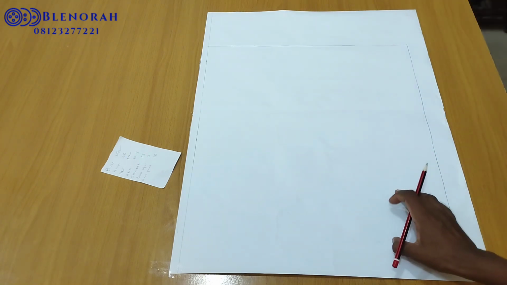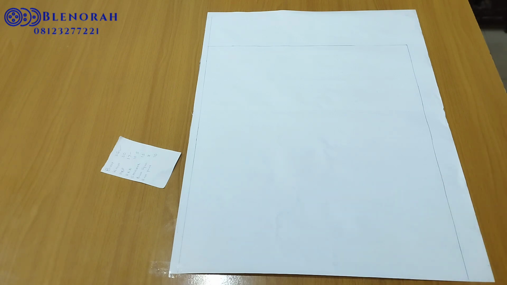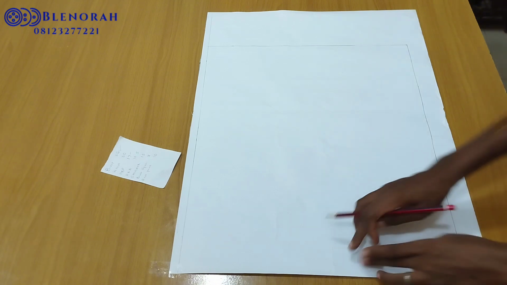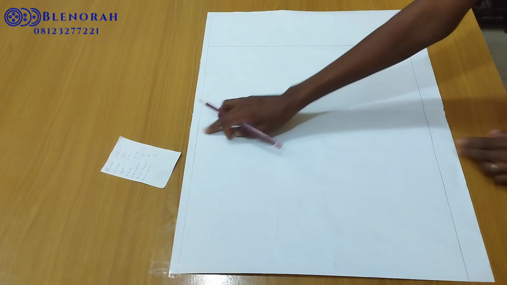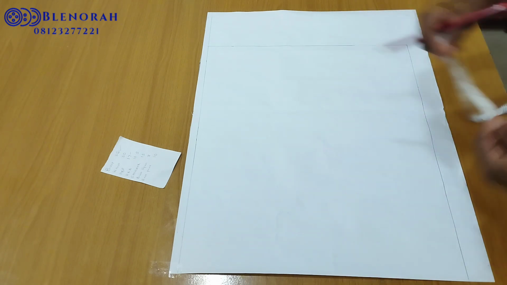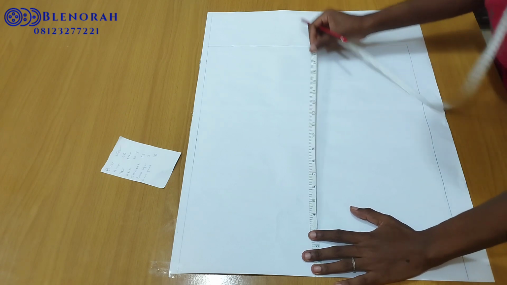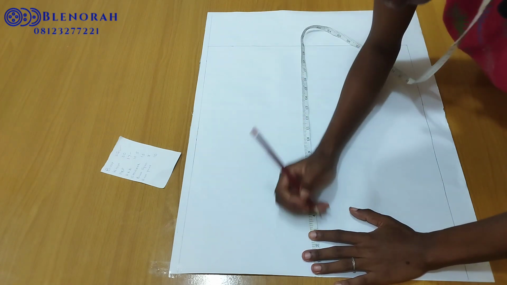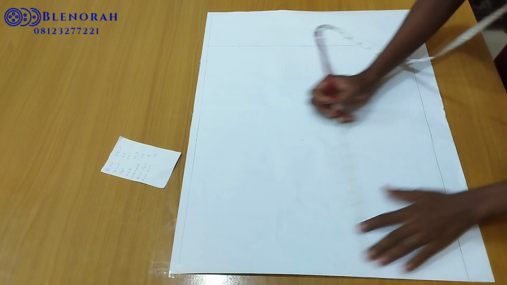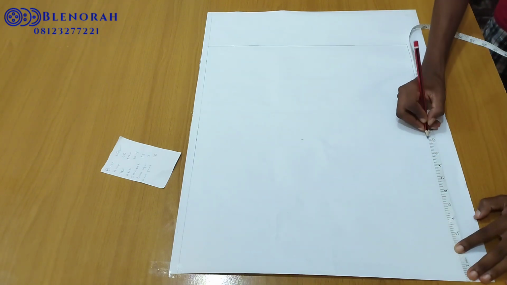So we have a rectangular shape. Now that we have this shape, the next thing is, remember, this is 20, this is 17. So the next thing is to divide this 20 into 2. And the reason why we are dividing it into 2 is because we need the front and back. So dividing this into 2, now we have 10. 20 divided by 2, we have 10.